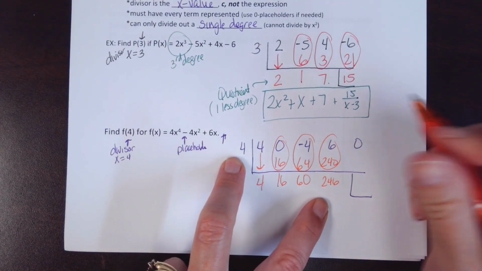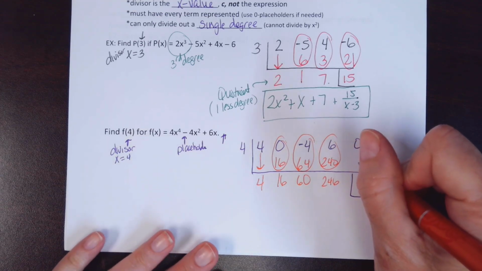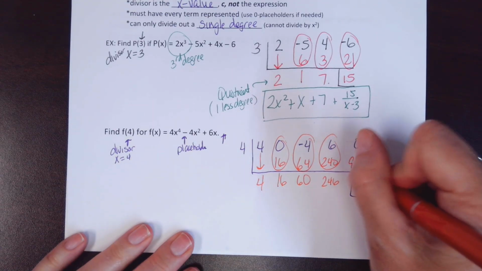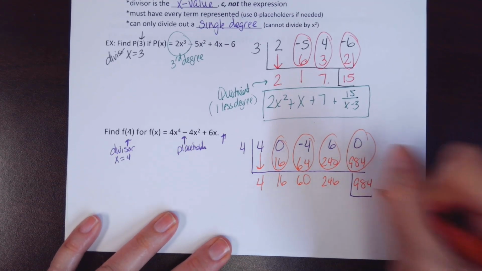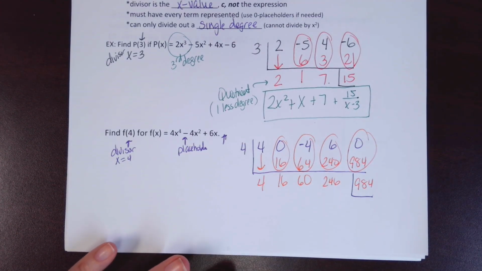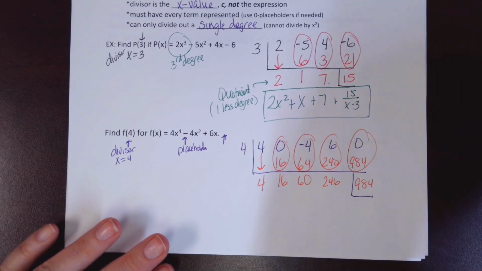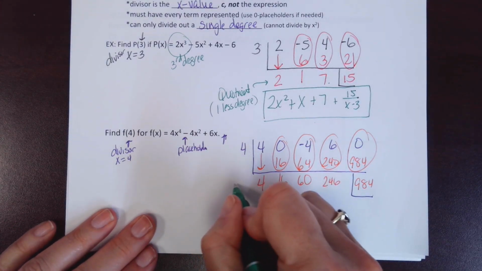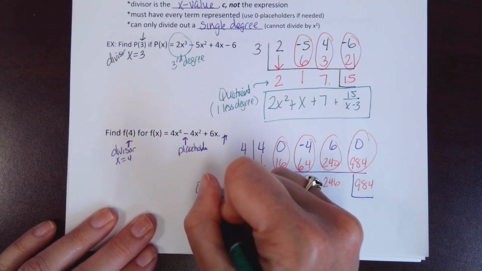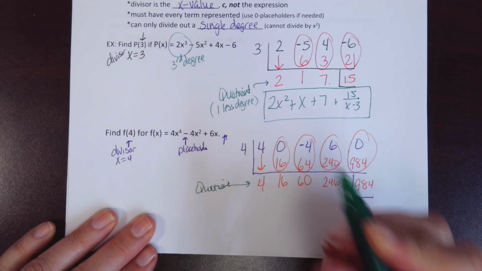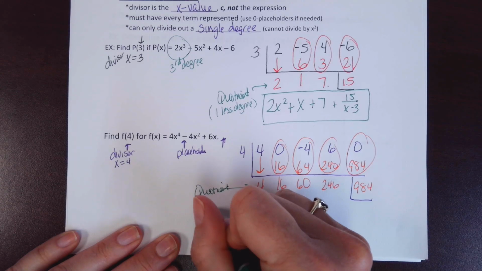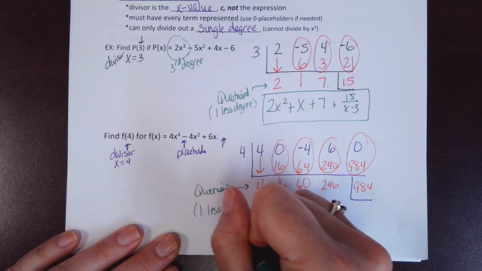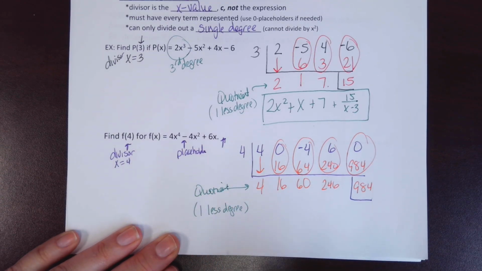When I multiply on the outside times that divisor again, I get that value 984. 984 plus 0 is just 984, and that's my remainder just like it was before. So I'm going to take this quotient line and interpret it, starting with 1 degree less than the original polynomial.